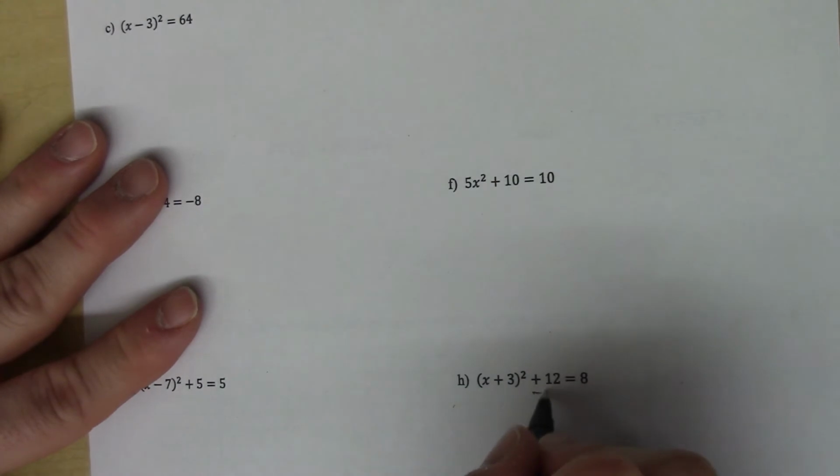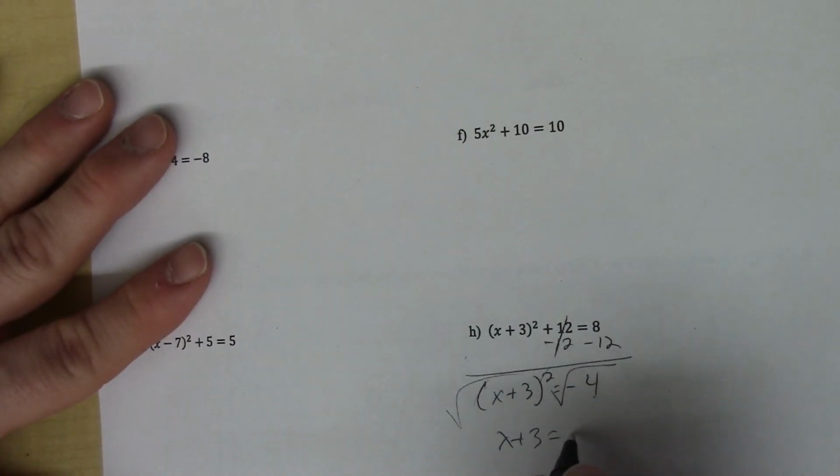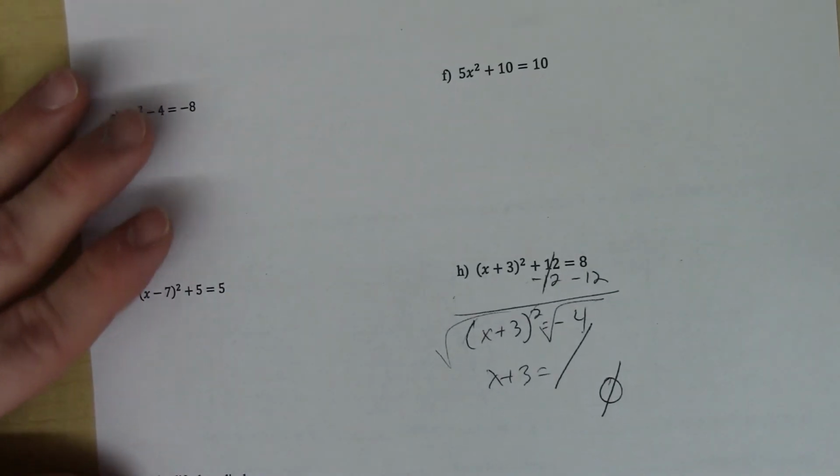And then, let's just talk about it. All right, x plus 3 squared equals negative 4. And then square root both sides. And when you do that in your calculator, you'll see that this says error. So hopefully you realize that right off the bat, that means no solution on that problem right there, okay?